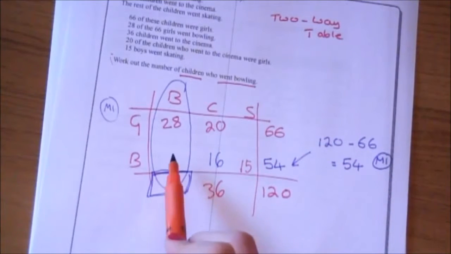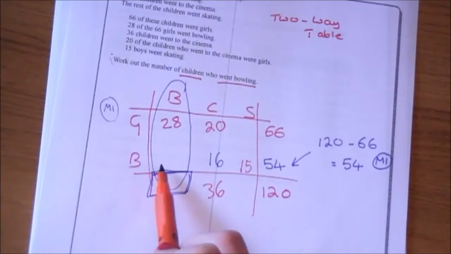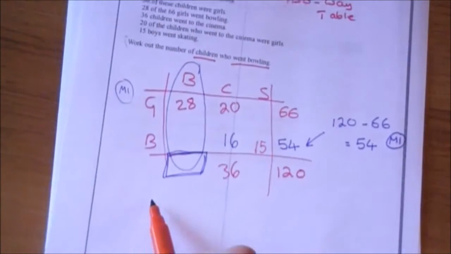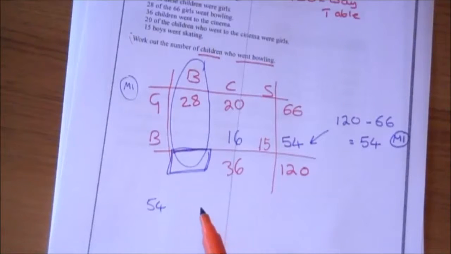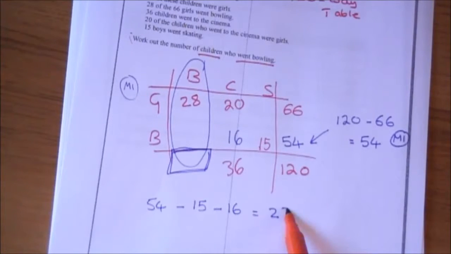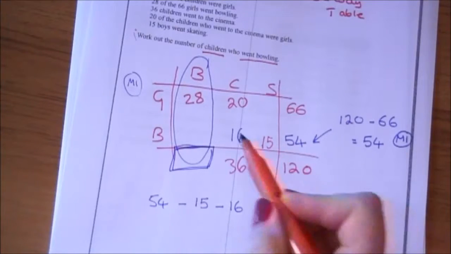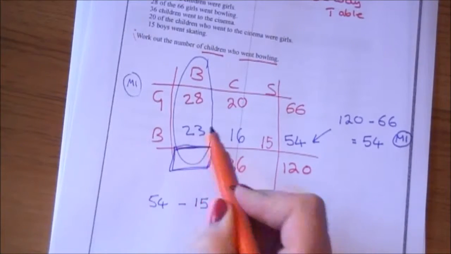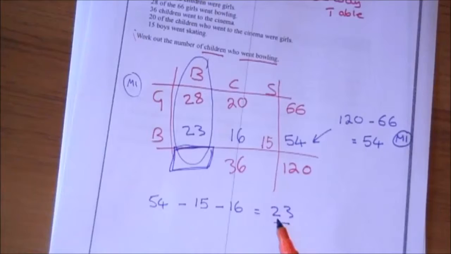Now what I can do is fill in this gap about the number of boys that went bowling. So there were 54 boys altogether. Take away the 15 that went skating, take away the 16 that went to the cinema, and that is going to leave me with 23 boys went bowling. So there's 23 boys bowling.